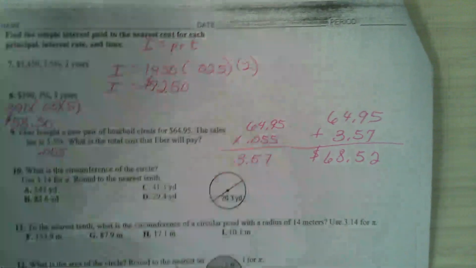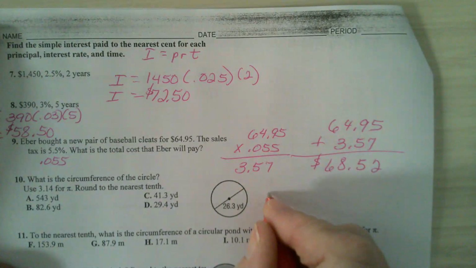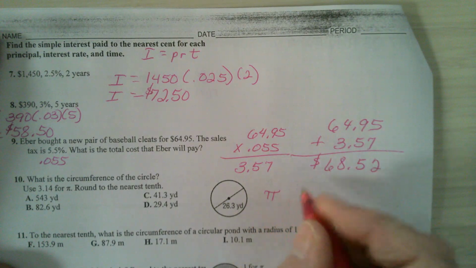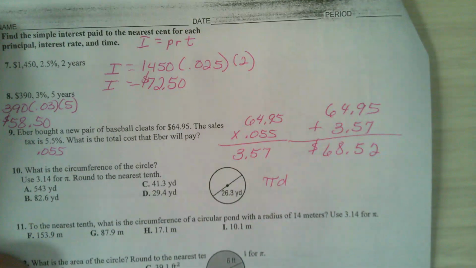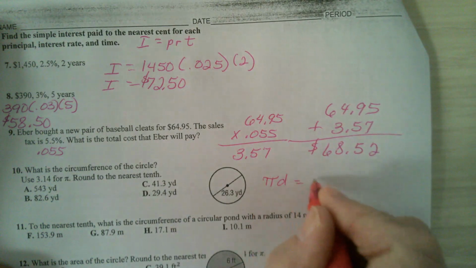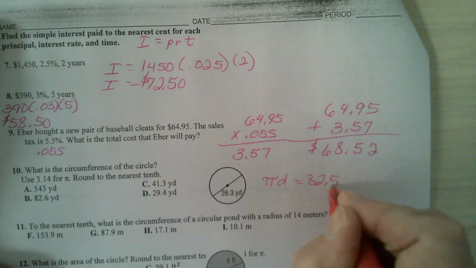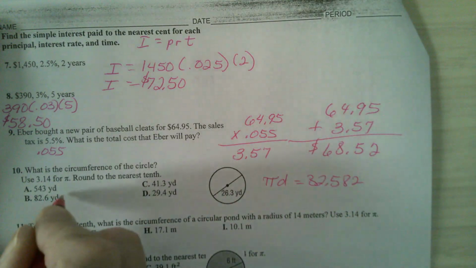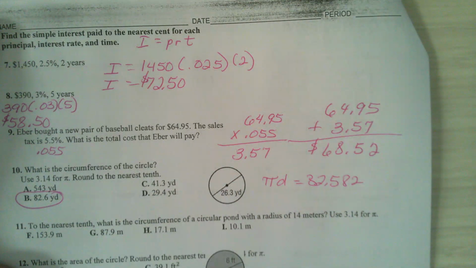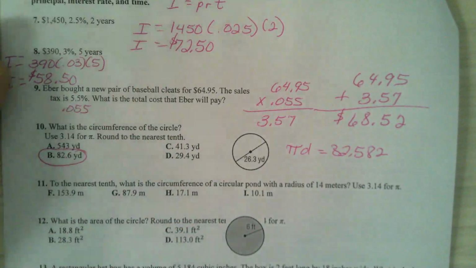What is the circumference? Circumference is pi times the diameter. So 3.14 times 26.3. Did you get 82.582? 82.582, which will be B when you round it to the nearest tenth.